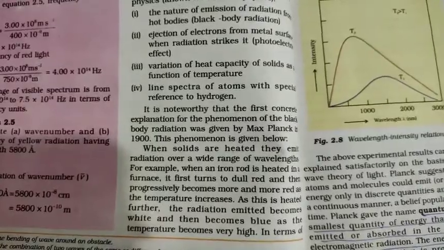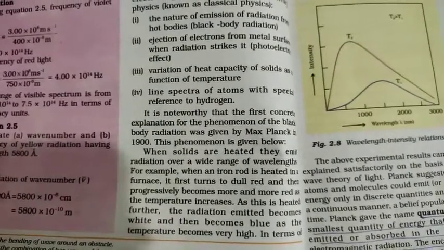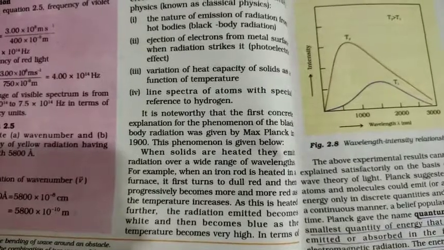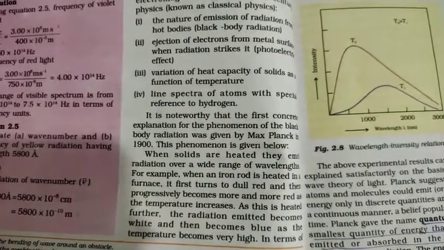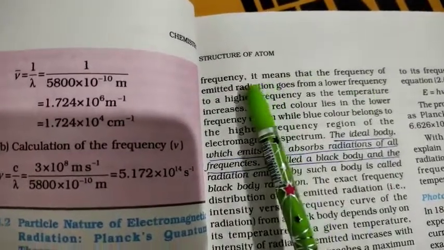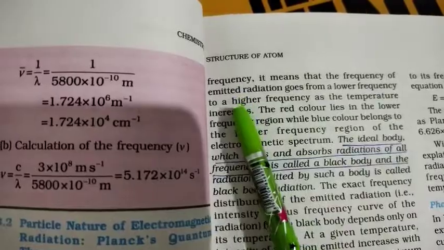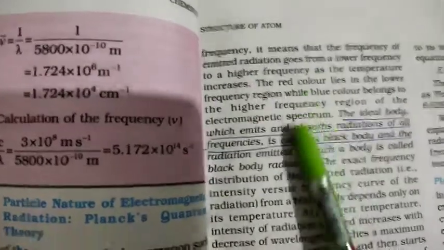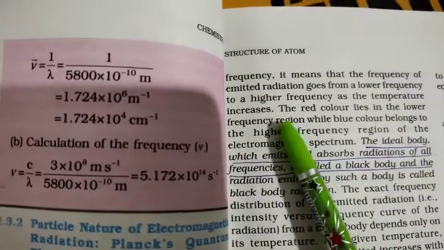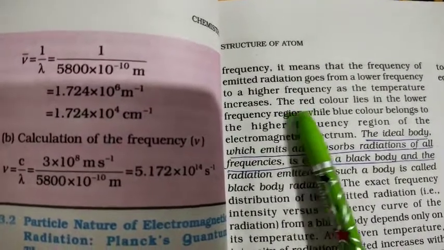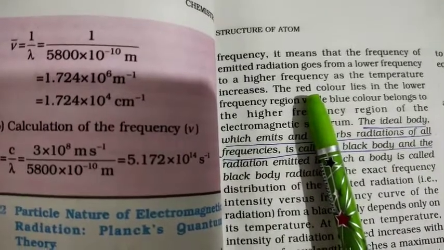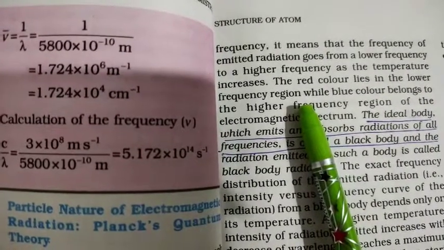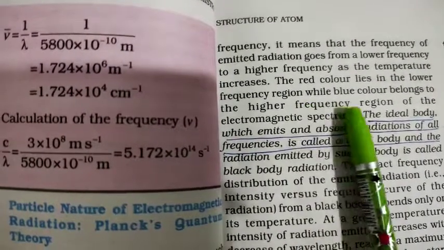The observation is the color change, and every color has a certain frequency. When you observe a color in a particular substance which you have heated, it means it is in different frequencies. Now you see, the frequency of the emitted radiation goes from a lower frequency to a higher frequency. When we have heated the iron rod, we have observed the red color first. So red color lies in the lower frequency region, and the blue color, which is the ultimate color, will be obtained in the higher frequency.